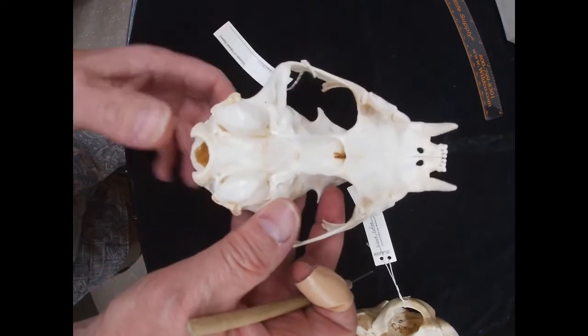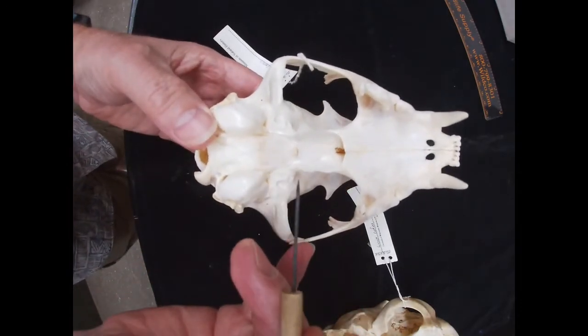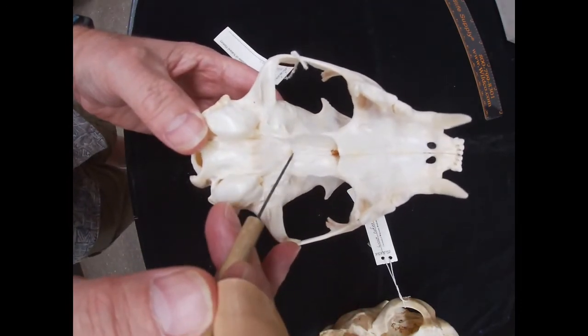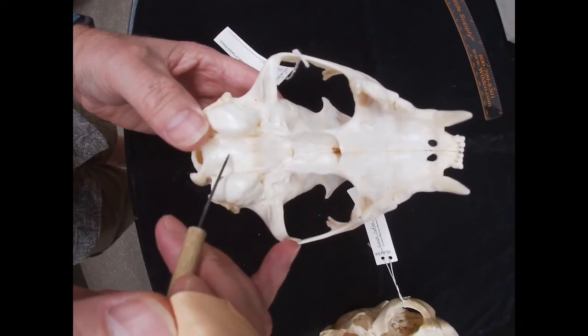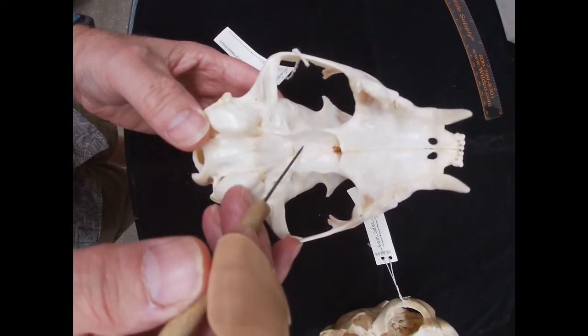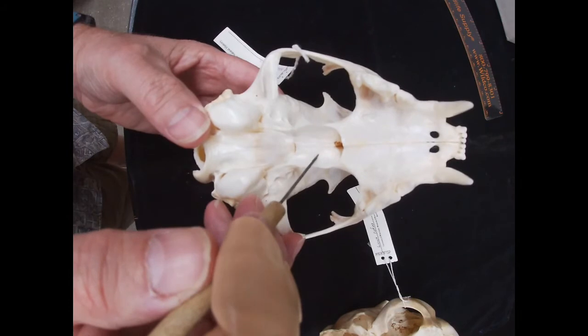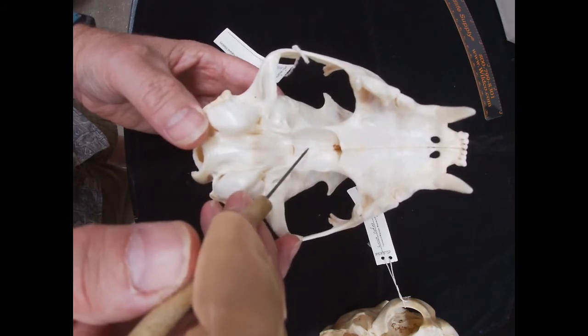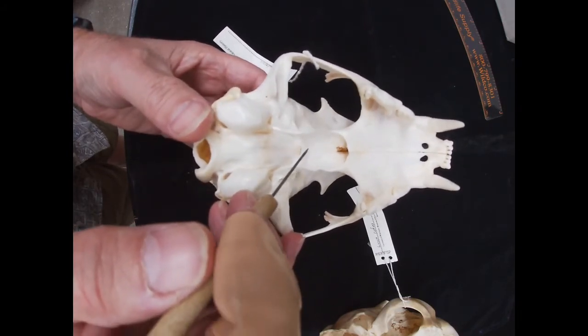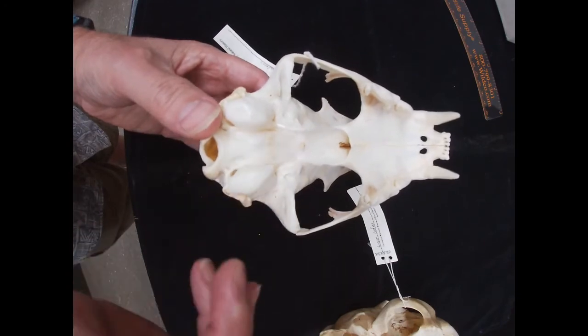When we look at the Canada lynx, that same presphenoid bone has what's called wings, and so here again is your occipital, your basisphenoid. The presphenoid is kind of wider and it has these wings. And so that's the presphenoid of a Canada lynx.